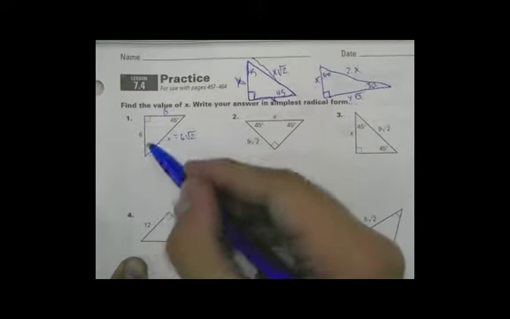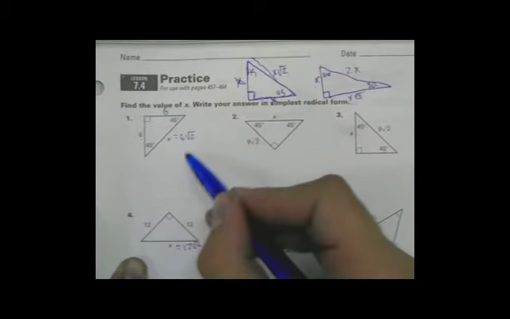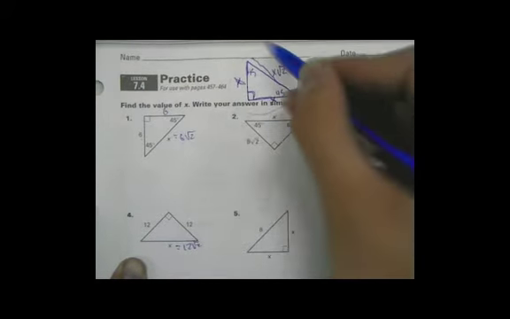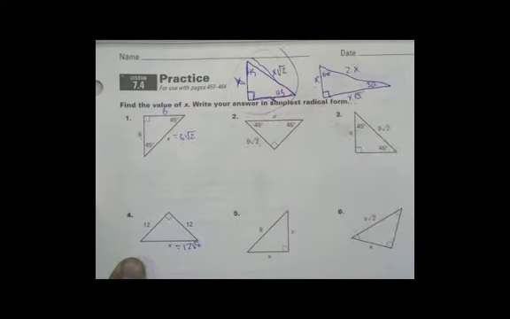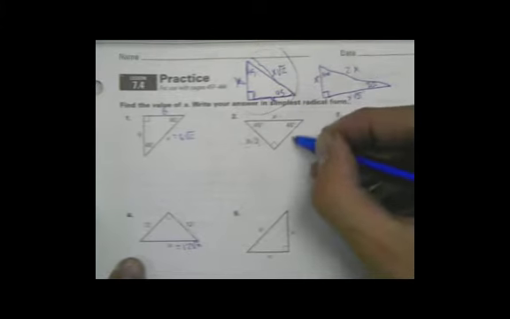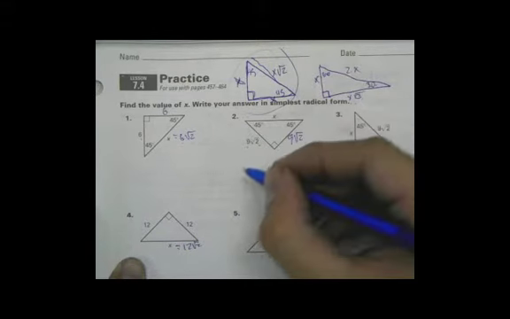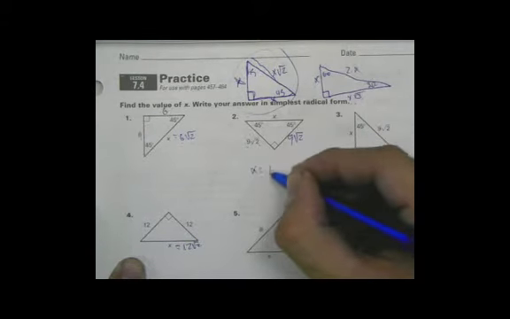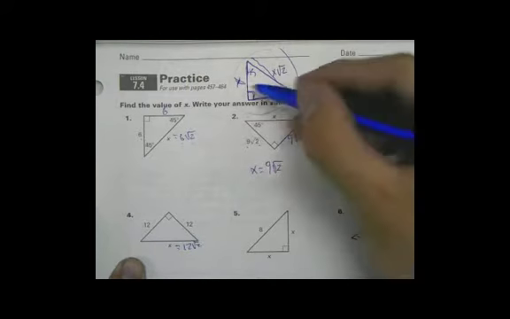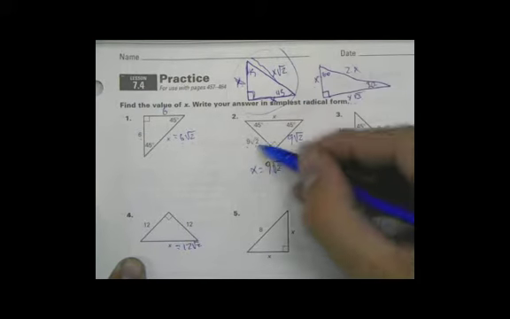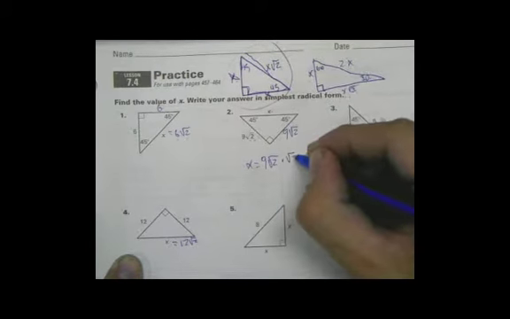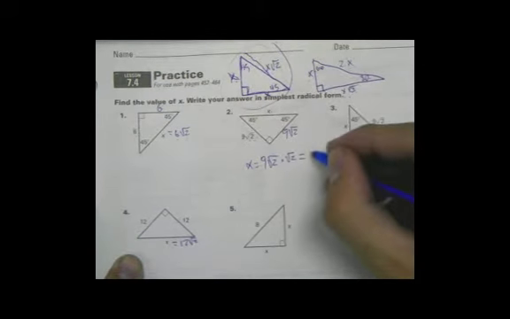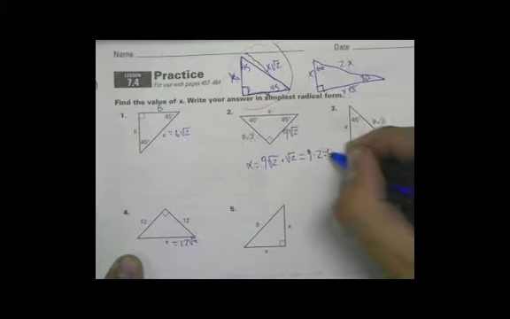Okay, so if this one's 6, then this is 6, then this is 6 square root 2, just like a 45, 45, 90 should be. If this is 9 square root 2, then what is x going to be? Well, this is x square root 2, so this is 9 square root 2 times square root 2. So we're going to be 9 times square root 2, which will equal 9 times 2, which equals 18.